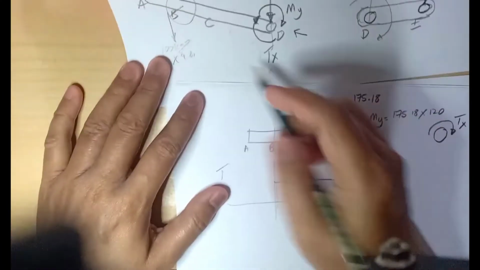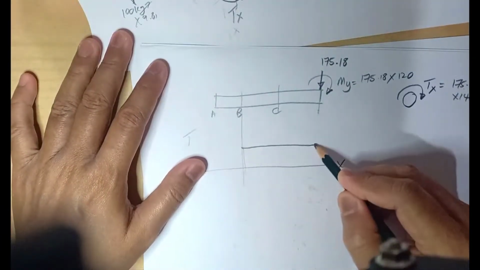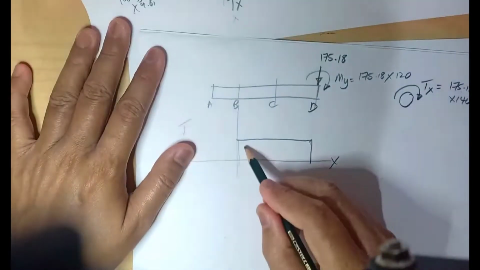So at B it goes positive X, and it cancels out at point D. Here is point D. At point D it goes to negative X. That's why our torque diagram is like this.